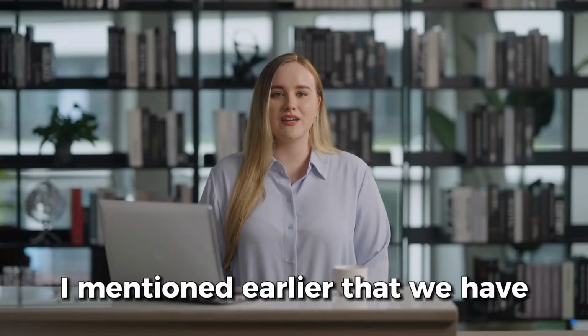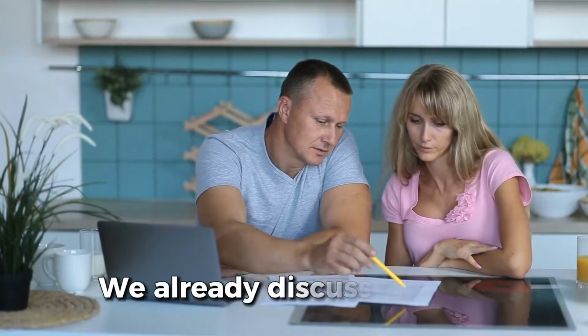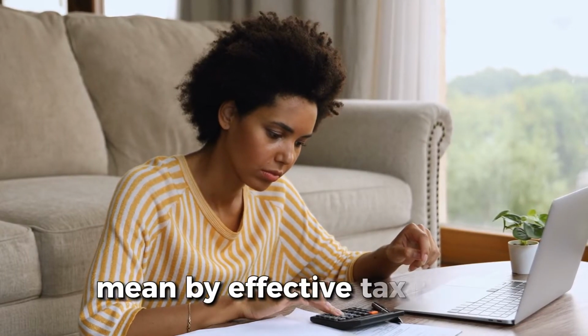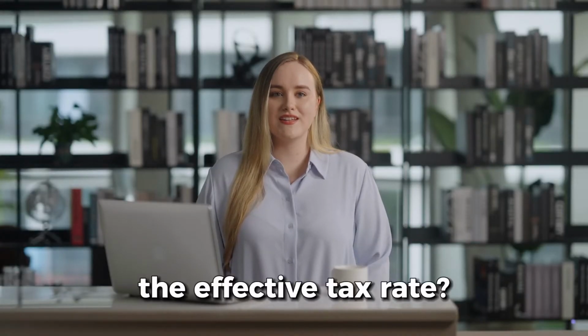I mentioned earlier that we have the federal tax rates, and then we have the effective tax rate. We already discussed what those federal tax rates are. Now we move on to what we mean by effective tax rates. So, how do we calculate the effective tax rate?